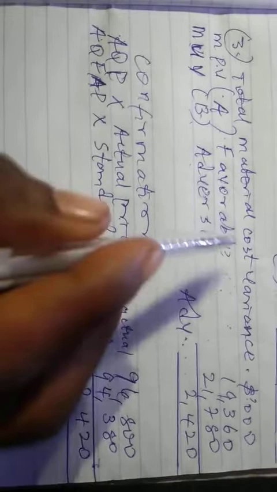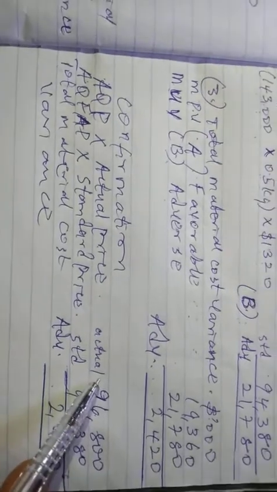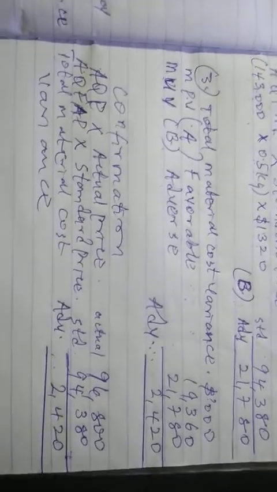If you adjust with each other, you still have the total material cost variance. And you can see that the actual here is also bigger than the standard, and that's adverse. Adverse. So thank you.